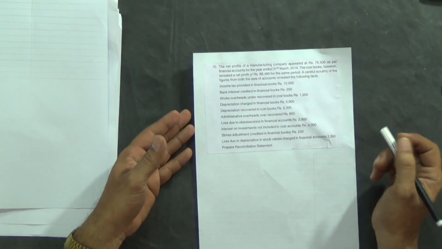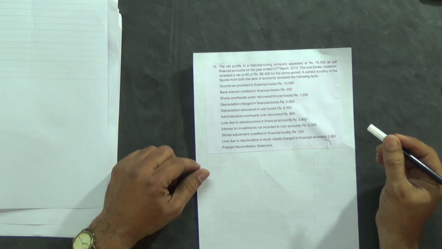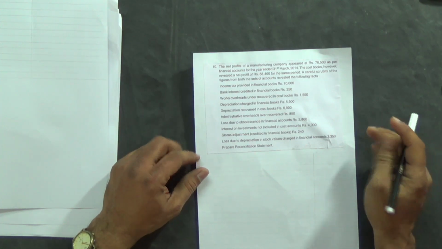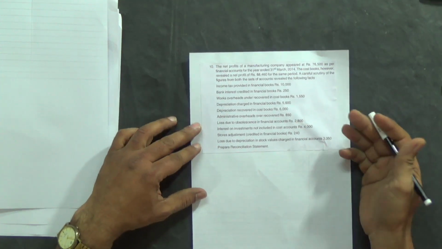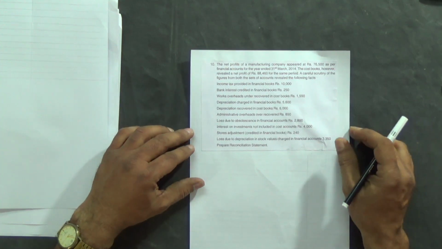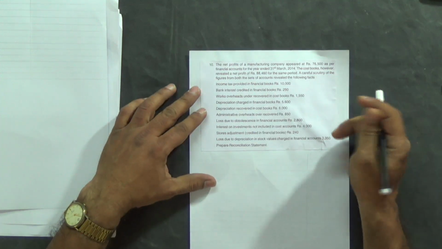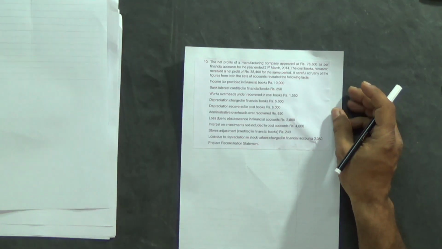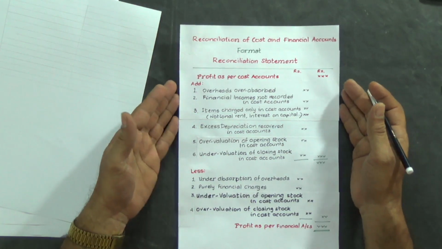Cost accounting, last unit, reconciliation of cost and financial accounts. We have a problem here which is an exam problem, one of the latest exam problems. In fact, that's the only exam problem you have. After revision of the syllabus, this is the only problem you have. There are shortcuts to do this problem. The shortcuts are any template.